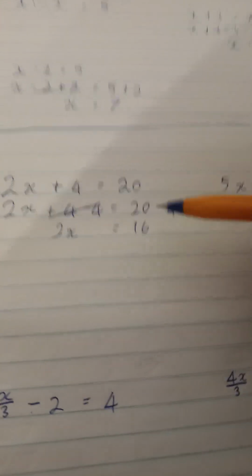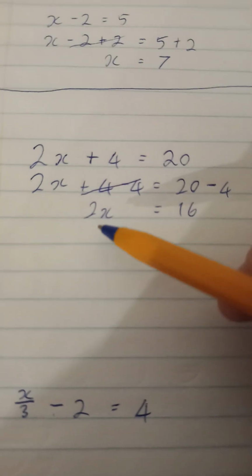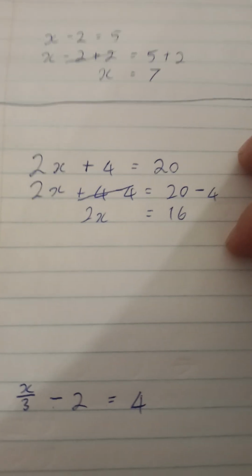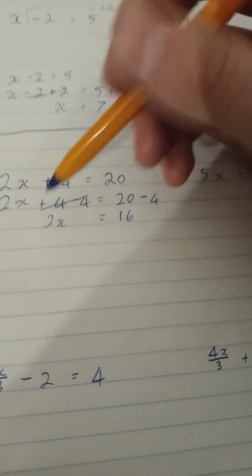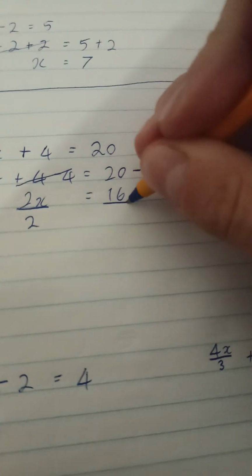Now, how on earth do we do this? How do we cancel these out? How do we use the cancellation method on this 2x is equal to 16? Now, I'll show you this. If we want to cancel out this 2 over here, we need to divide both sides by 2.